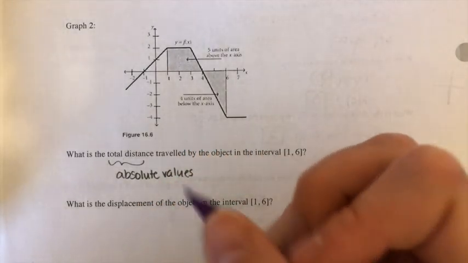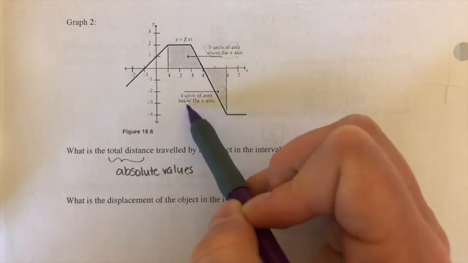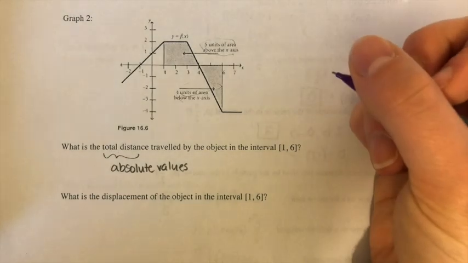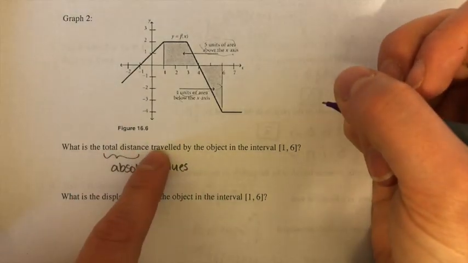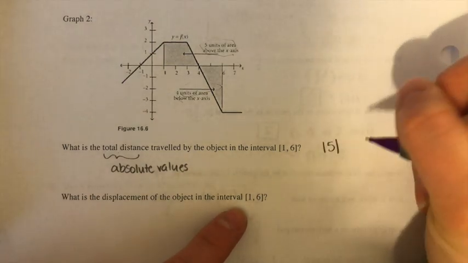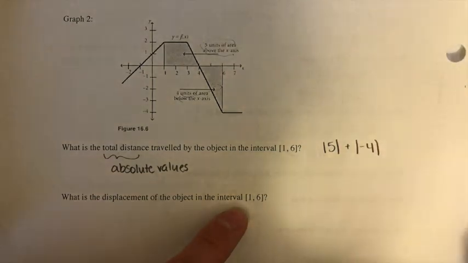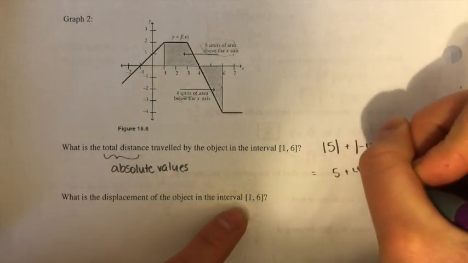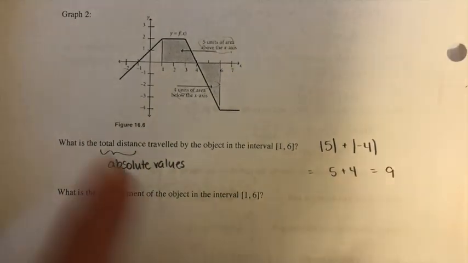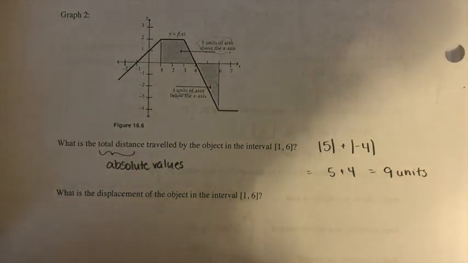And this graph is nice because it gives us 5 units of area above the x-axis and 4 units of area below the x-axis. We don't even have to calculate the areas. Not that it would be hard. But because it's the total distance, it went 5 to the right plus negative 4 to the left, but we're absolute valuing both of those. So 5 plus 4, so 9. And it doesn't give us a meter or second, so we're just going to call it units.